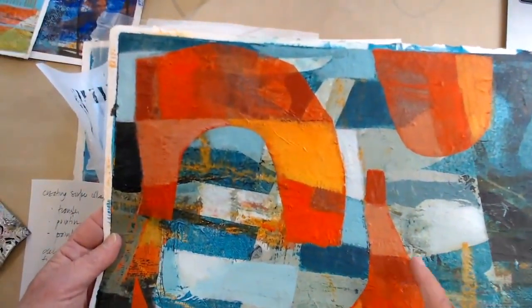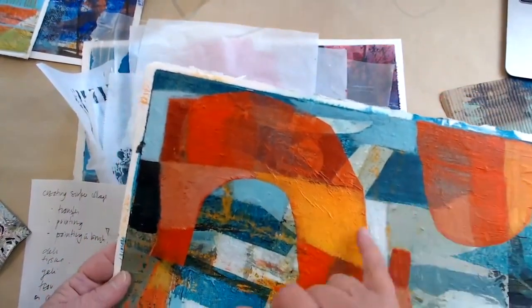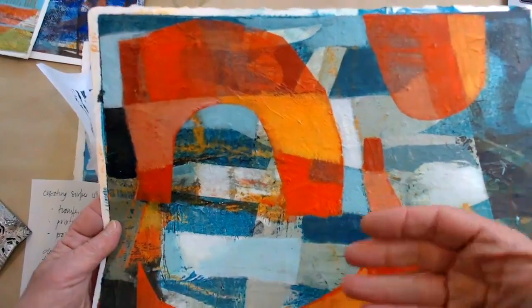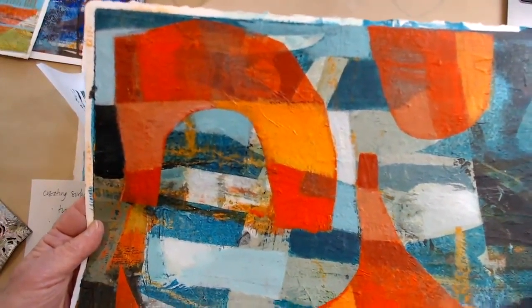Then you'll notice that I went in and worked on top of it with opaque paint. So I interacted with the collage piece. This is just the way that I work with collage.